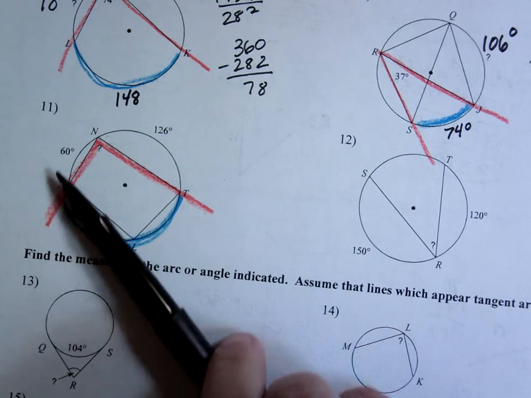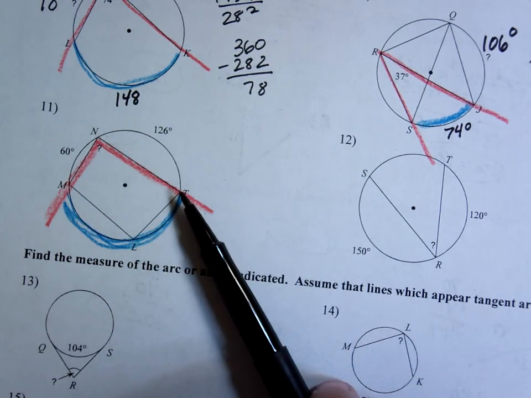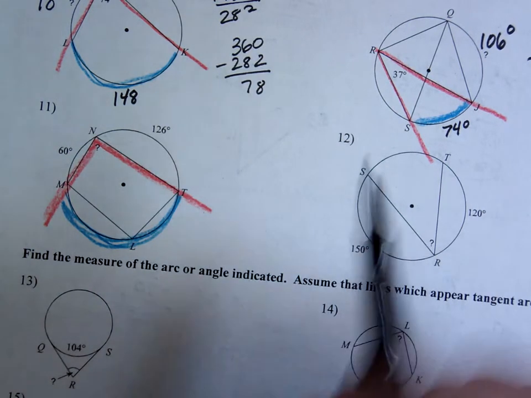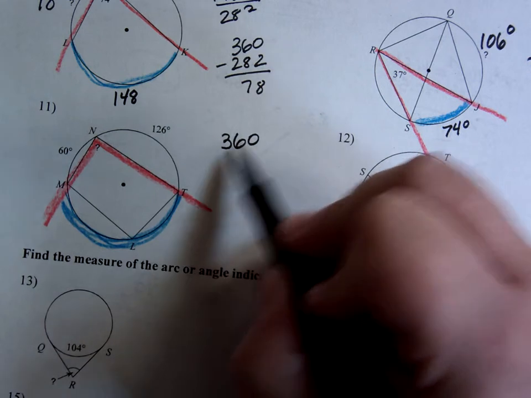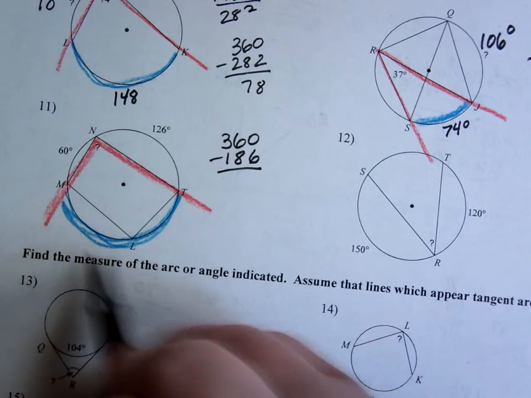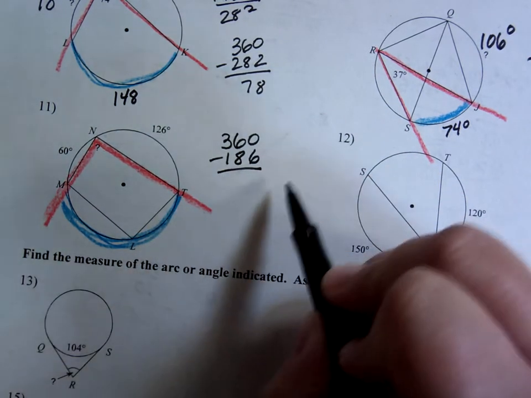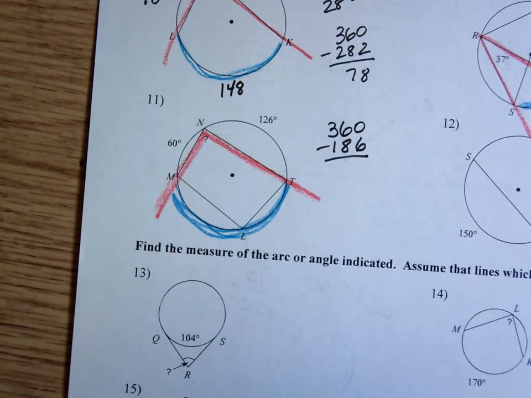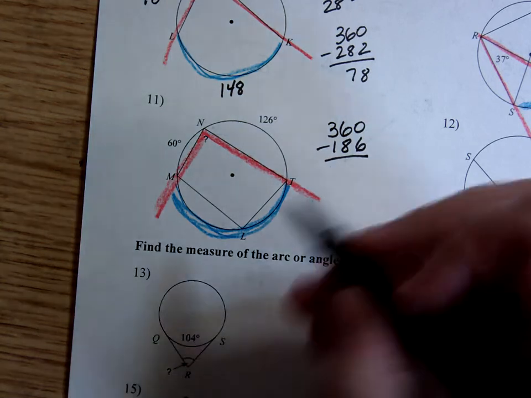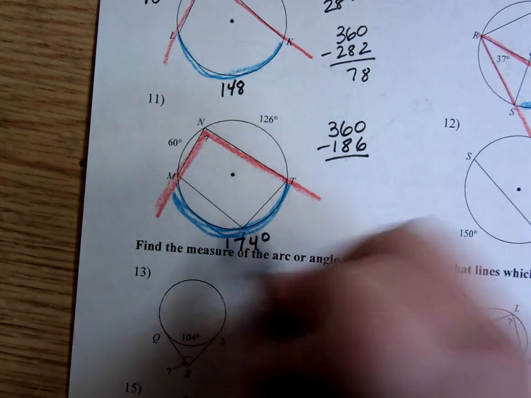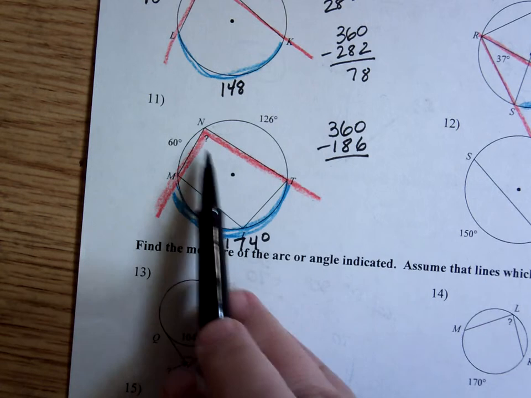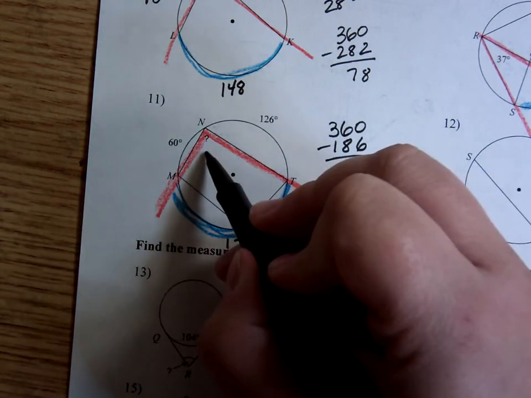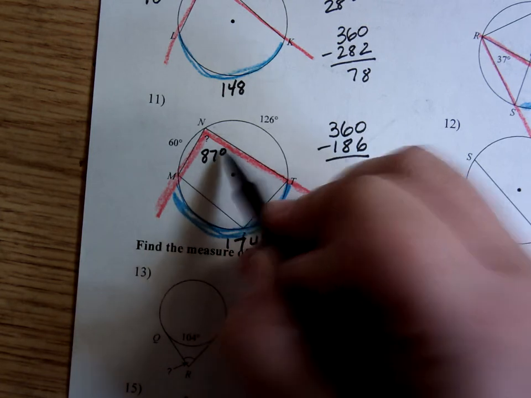I know that all of this is 60 and 126. 60 and 126 together is 186. So if I take 360 minus 186, I can find out how much this is of the circle. 360 minus 186, is 174. So this is all 174, this blue arc. Now that is half of 174. So that'll give me 87 degrees, and that's my answer.